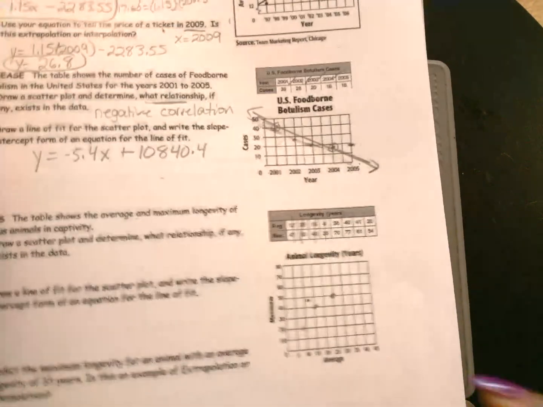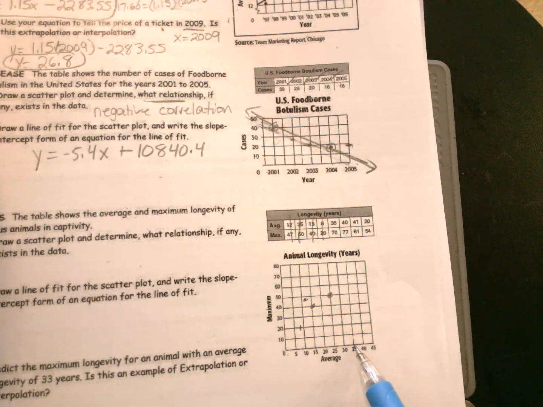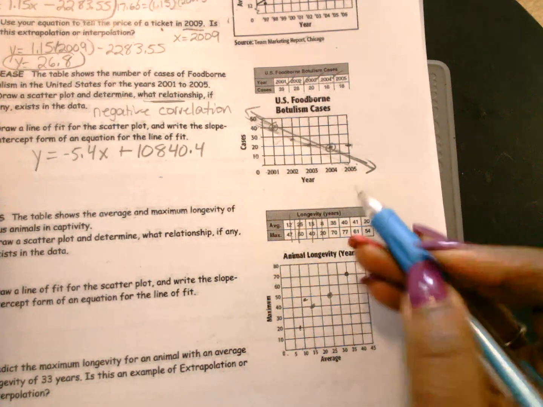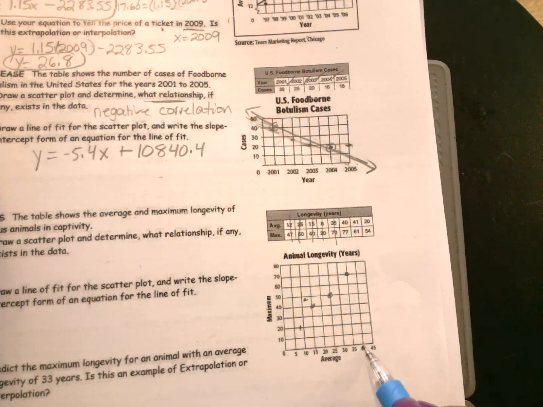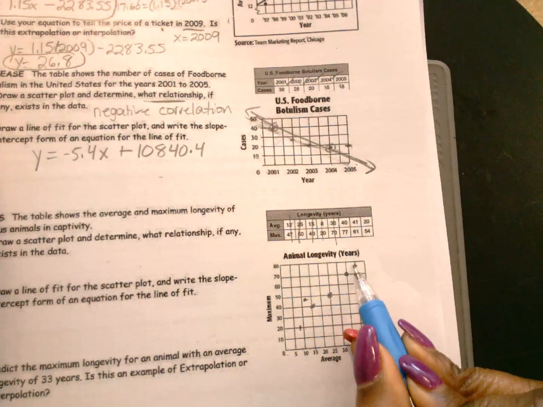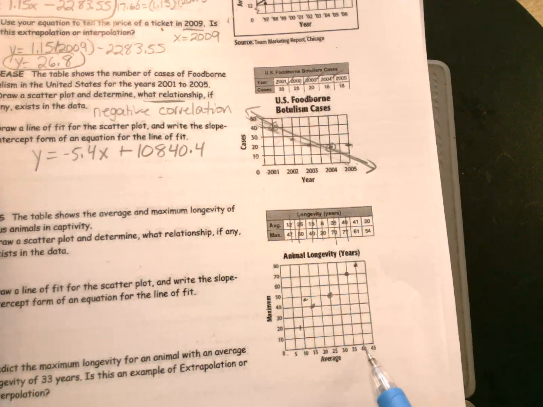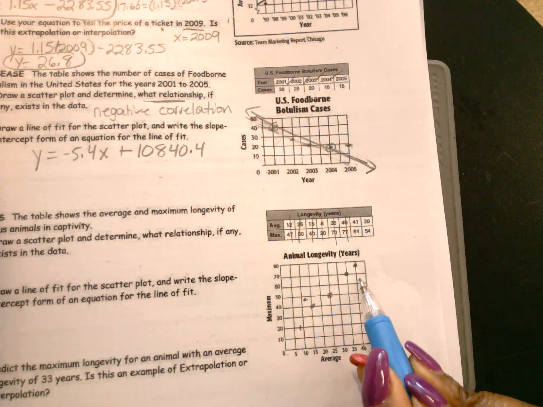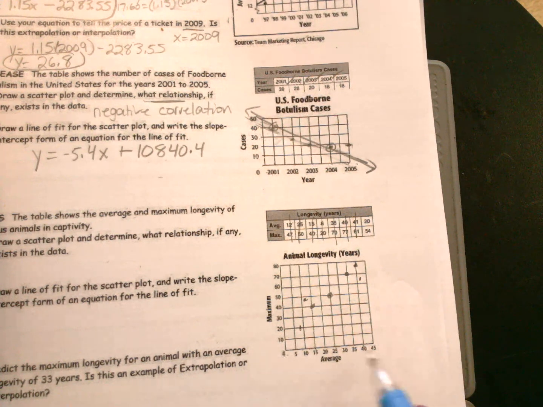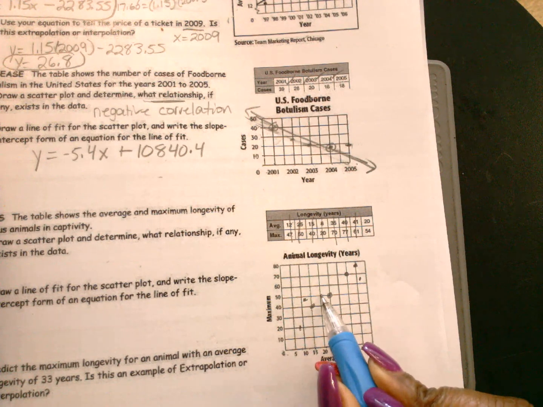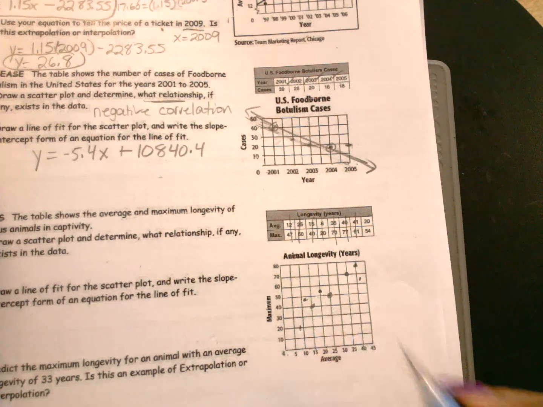35 and 70. This is 35 and 70. 40 and 77. This is 40 and 77. 41 and 61. This is 41, and then 61. 61 is here. And then 20 and 54. Go over to 20 right here. And then 54. This is 50. 55 is in the center, so a little below the center, sorry.